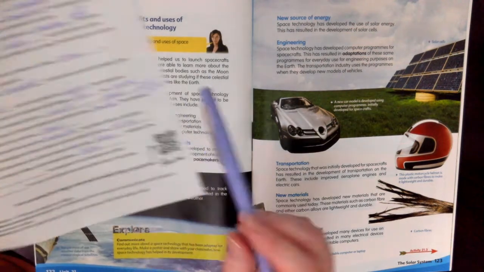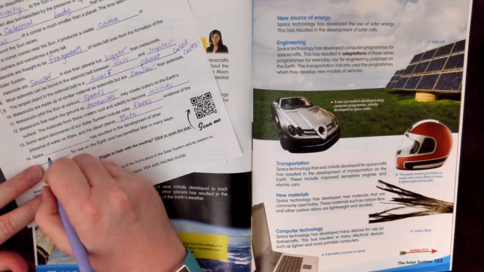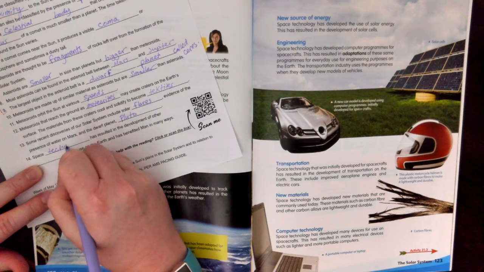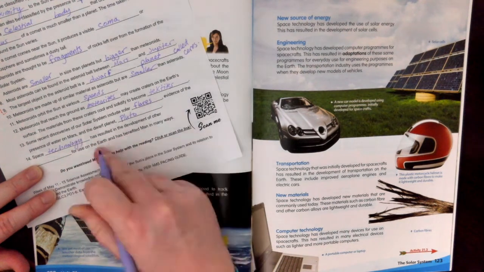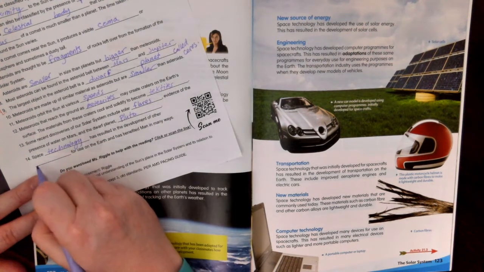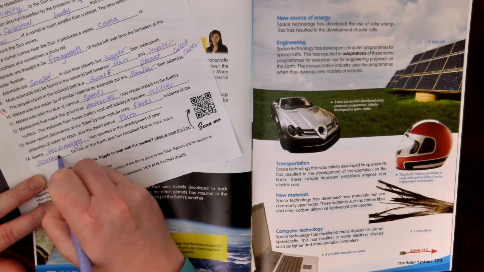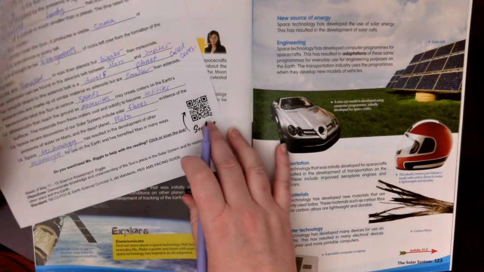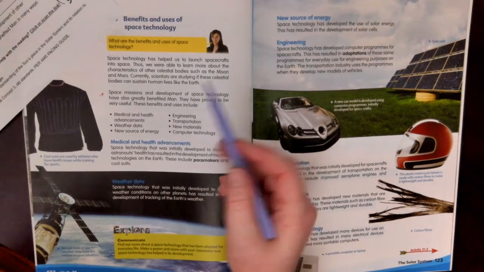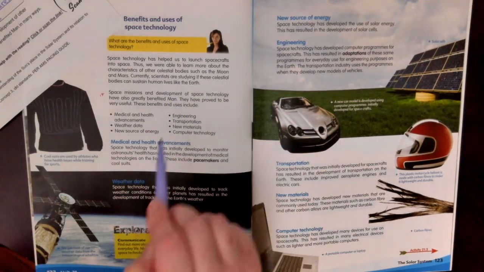So space technology has resulted in the development of other technologies. You could also say advancements or benefits, and I will accept that. Yep.